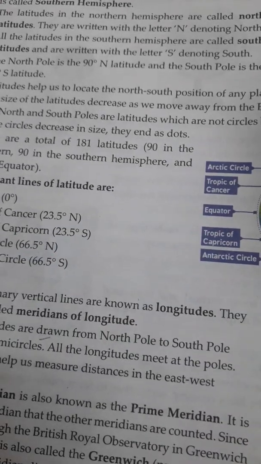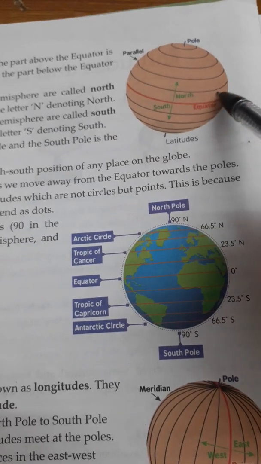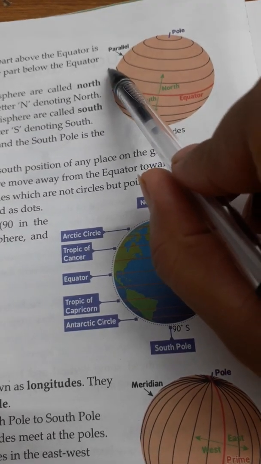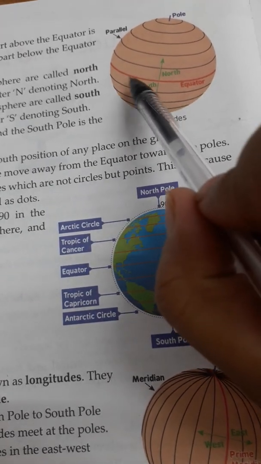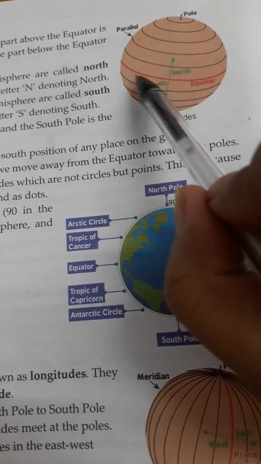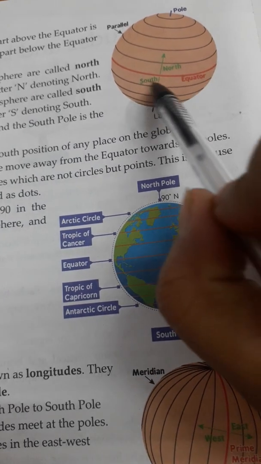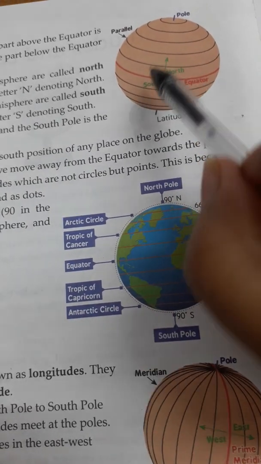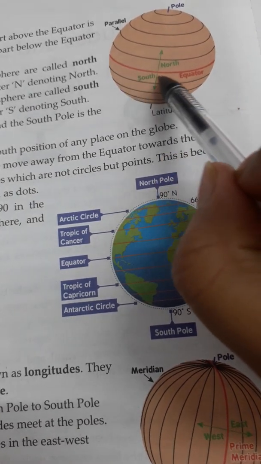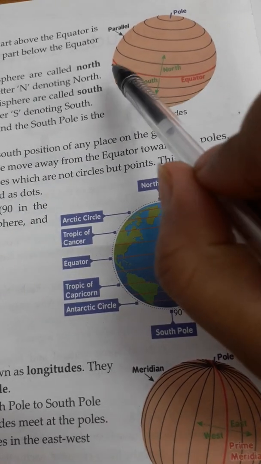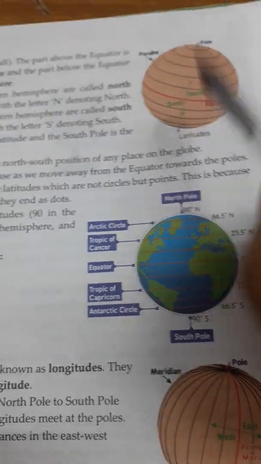These are the horizontal lines. They are drawn from east to west, and this red line is the equator. The equator divides the earth into two equal parts, and these are parallel lines. This is also known as the great circle or the largest latitude.